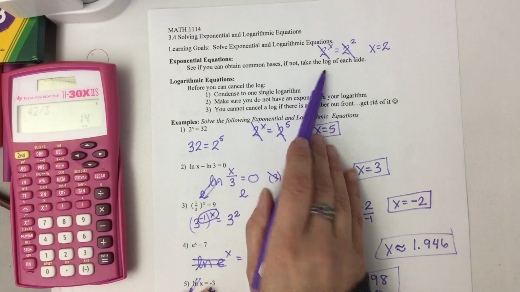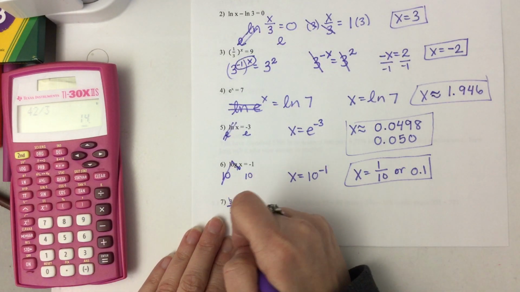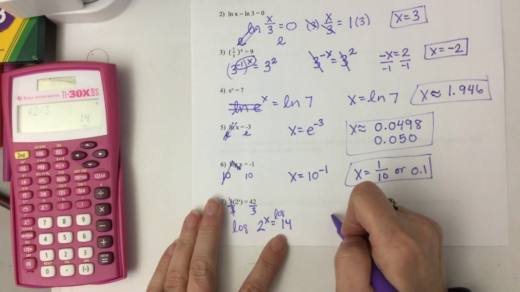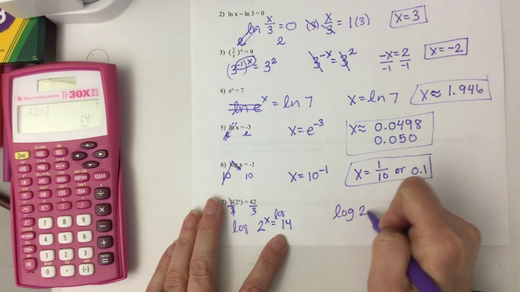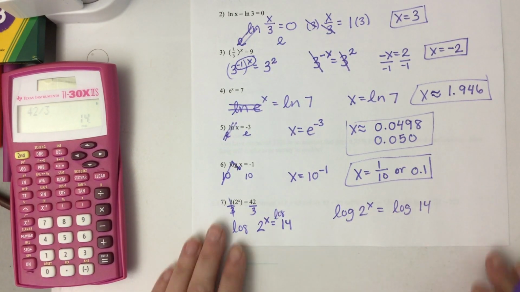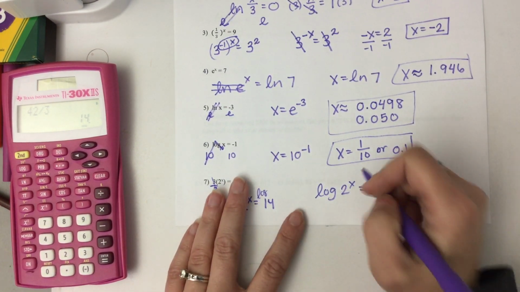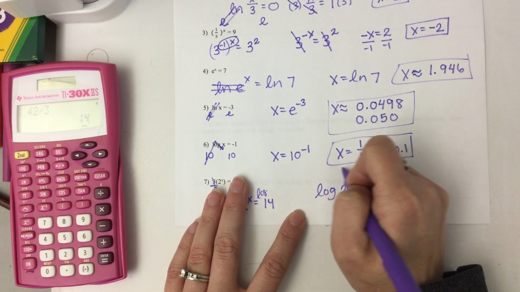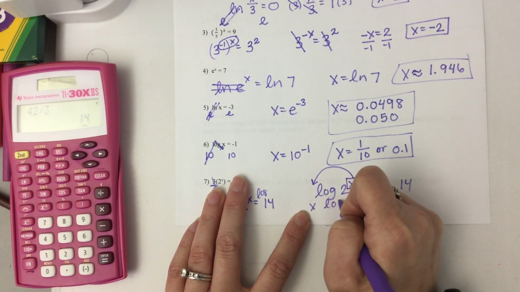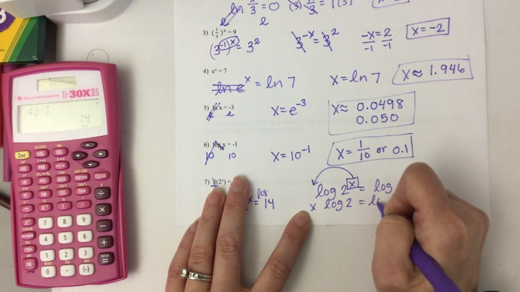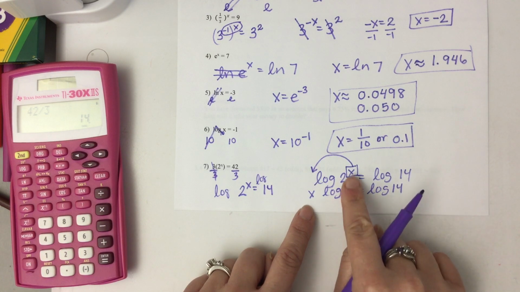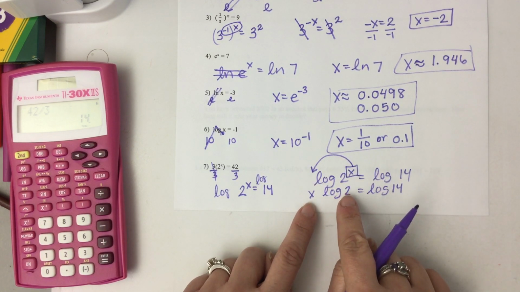So if not, you take the log of each side. So what I have to do is take the log of both sides. This would look like this: log of 2 to the power of x equals the log of 14. Now what you need to remember is that you cannot have an exponent on a log. That exponent needs to come out front. So it's x times the log of 2 equals the log of 14. This is a product. When you bring your exponent out front, you are multiplying.